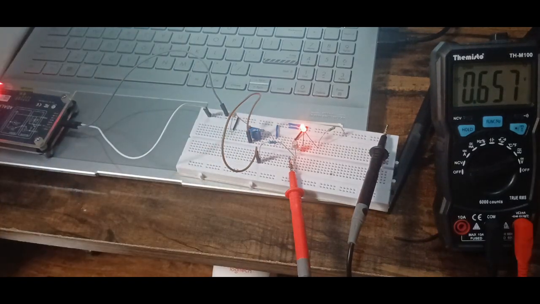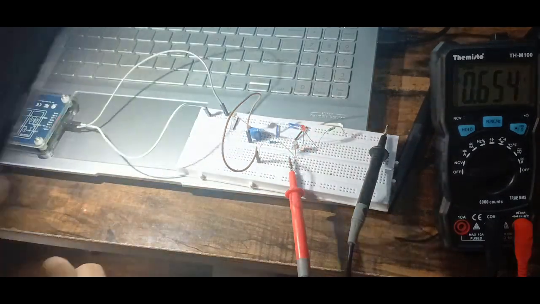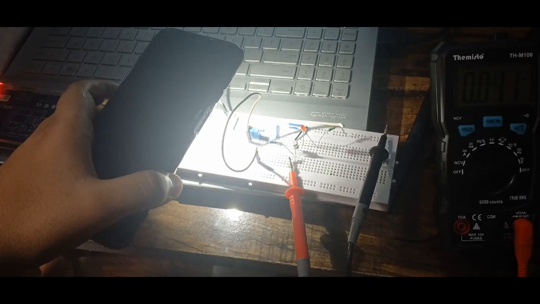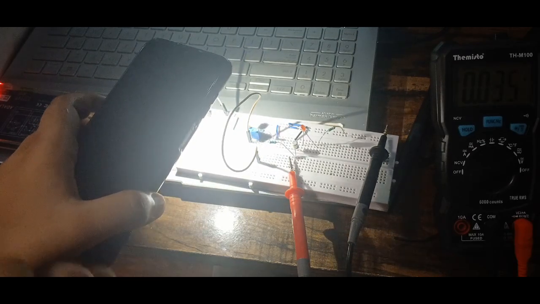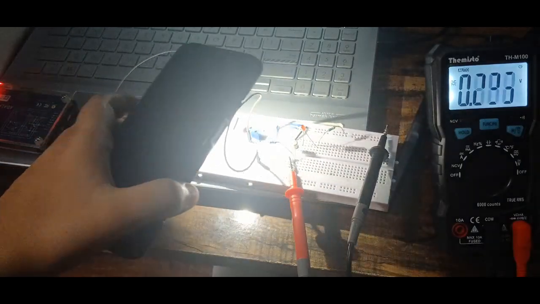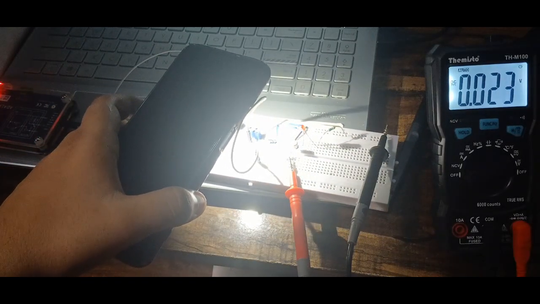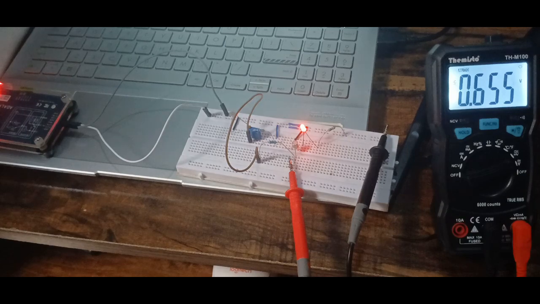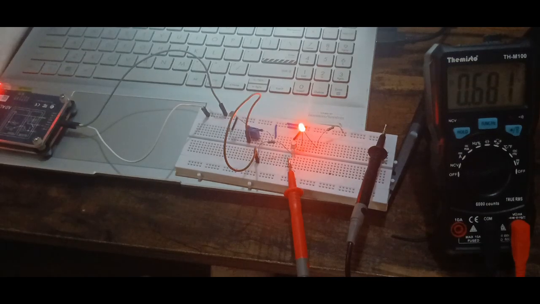Okay, now I'm going to show the light, and this is approximately 0 volt. Yeah, approximately 0 volt. After removing the light, our LED turned on again. So yeah, this is pretty much the experiment of part 4. Now I'm going to conclude this experiment. Thank you.